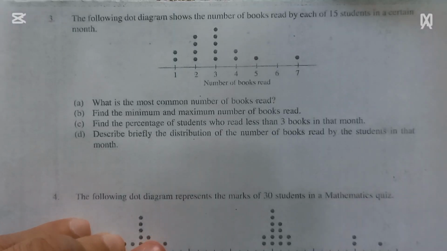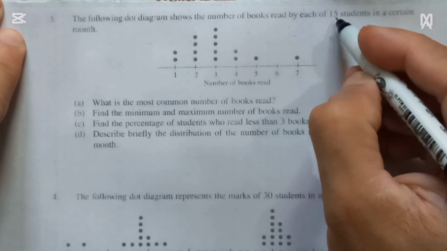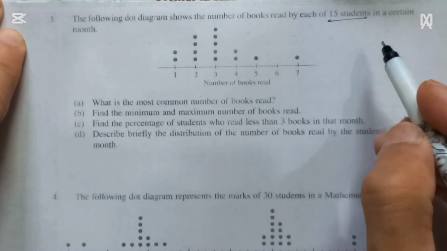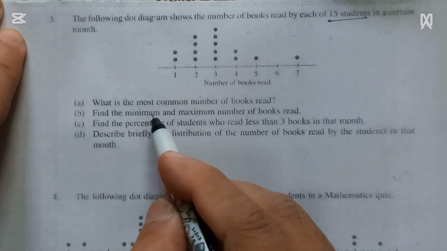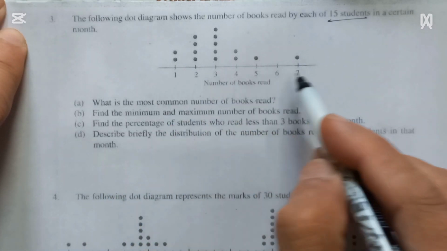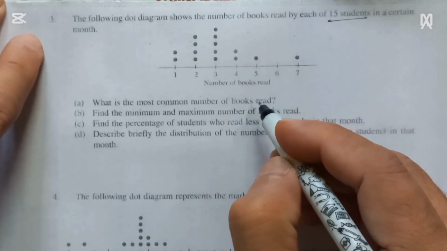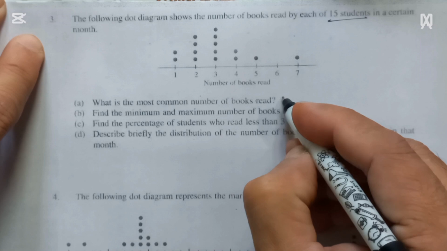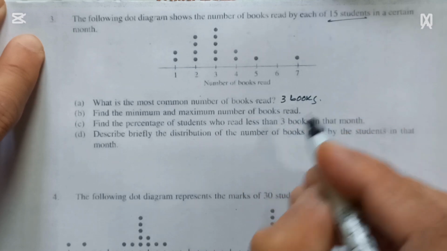Question number three's statement is the following dot diagram shows the number of the books read by each of the 15 students in a certain month. Okay, A's part requirement is what is the most common number of the books read. We can clearly see from the dot diagram maximum number of dots are on number 3. So 3 books is the most common number.